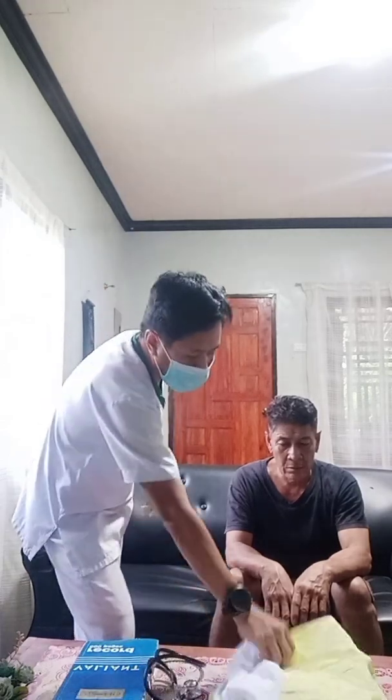This morning, I will be performing an abdominal assessment. So before we start, let's check who is your patient. So this is my patient. Today, we will be performing the assessment of the abdomen. But first, we have to gather the equipment. I have here the stethoscope, the patient gown, and the working gloves.